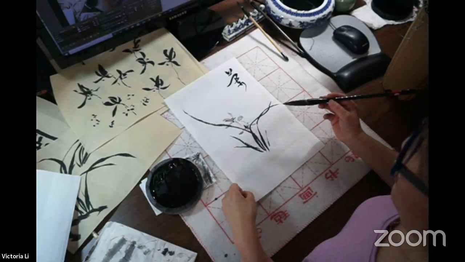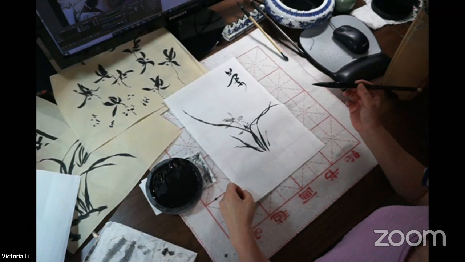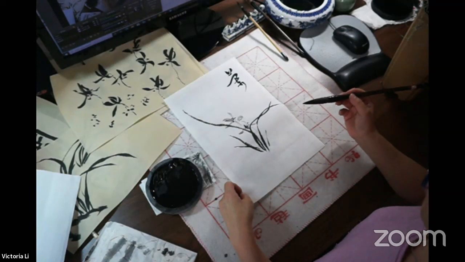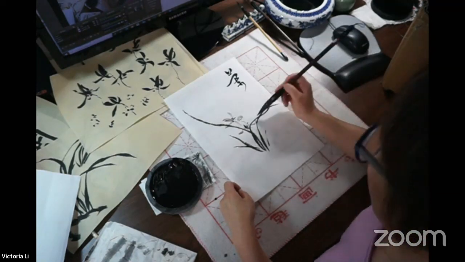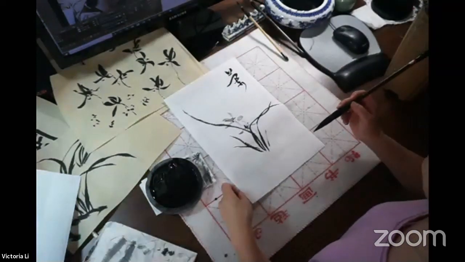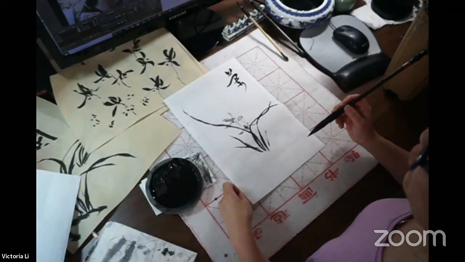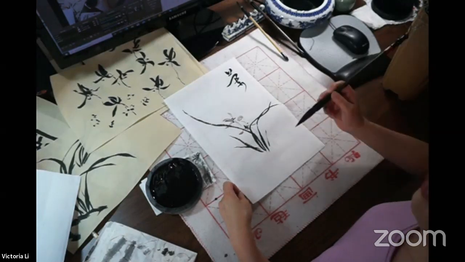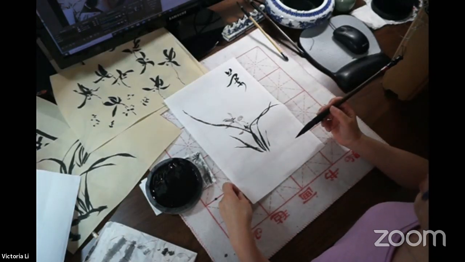So we show lots of respect to the orchids. Mostly for ink painting, Chinese painting of orchids concentrates on the leaves, the quality of the line. So it's very good for our calligraphy class: you learn the calligraphy and then learn this. It will help a lot.